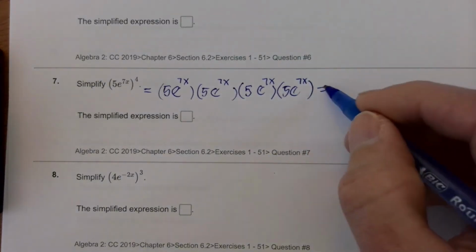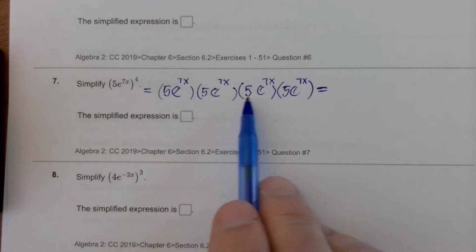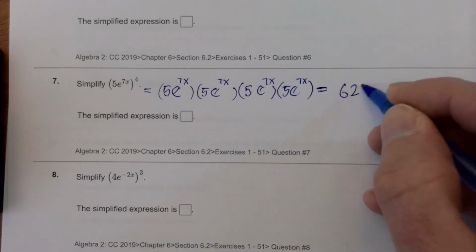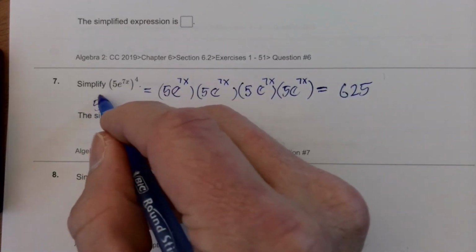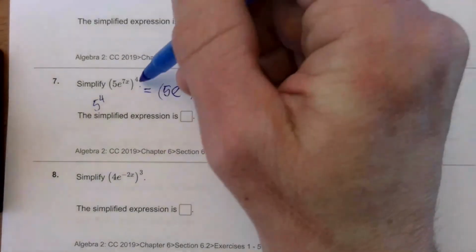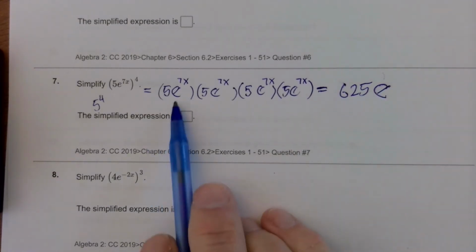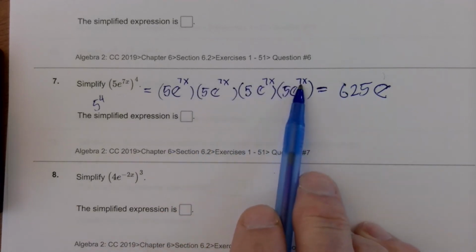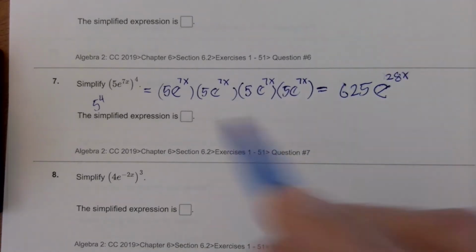Okay, what's 5 times 5 times 5? That's 5 times 5 is 25. The third 5 gets you to 125, and the fourth 5 gets you to 625. The speedy way to get here, the efficient way, would have been to just do 5 to the 4th. Let that exponent act on that 5. And then we're supposed to multiply all these e powers together. We do that by adding up all these 7x's. That's 7x plus 7x plus 7x plus 7x, which adds up to 28x. The efficient way to do this would be to just go 4 times 7.